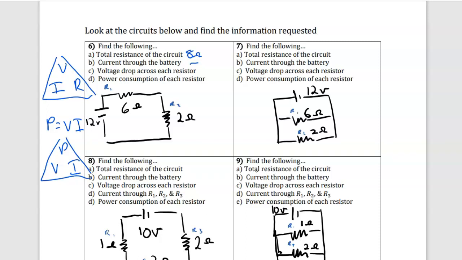Number 7 is exactly the same as we did in class. The only difference is that it is parallel. So what that means is, instead of adding these resistors, you have to add the reciprocal of them. So 1 over the equivalent resistance is equal to 1 over 6 plus 1 over 2.